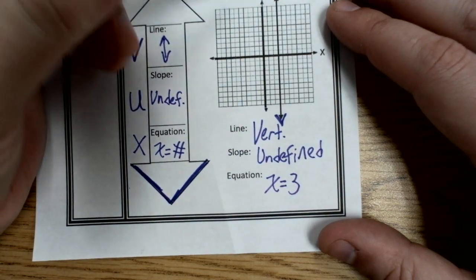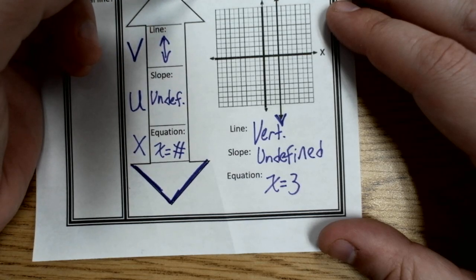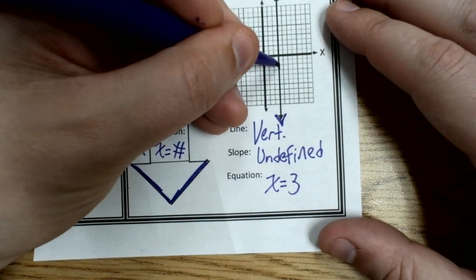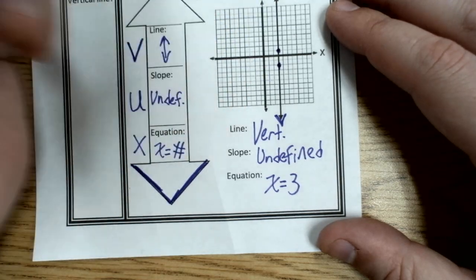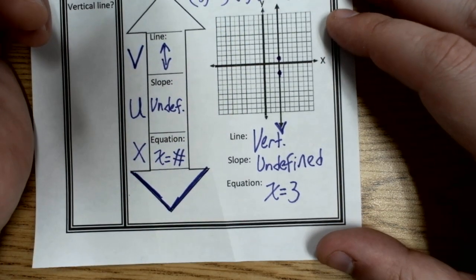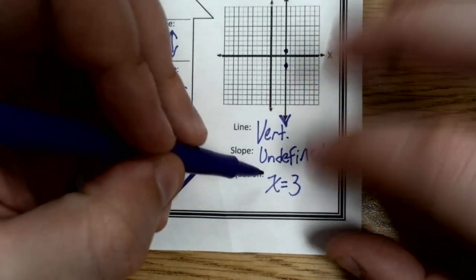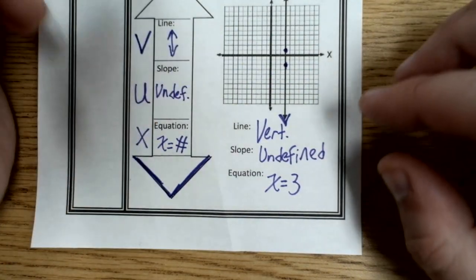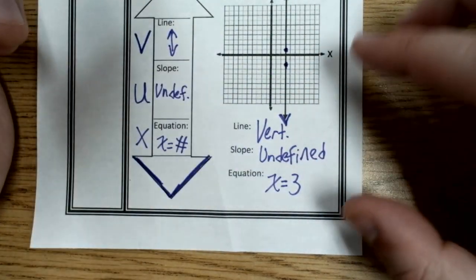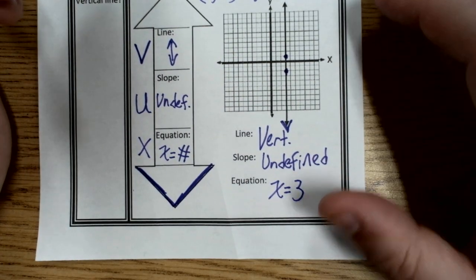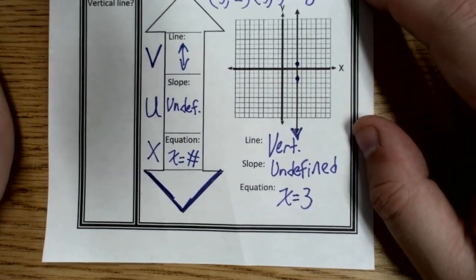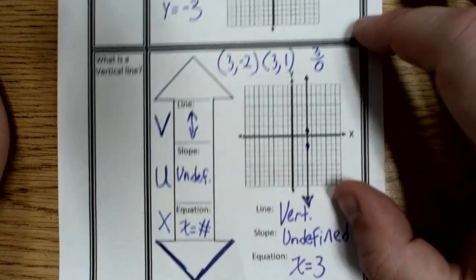And so if I look at my points that I put here, 3, -2 would be right there. 3, 1 would be right there. Any other points that I find that are on that line would all have an x value of 3. So if we know y could be any value whatsoever, doesn't matter, x is 3. So our equation for that will be just an x equals something. So that's how we find our vertical and horizontal lines.